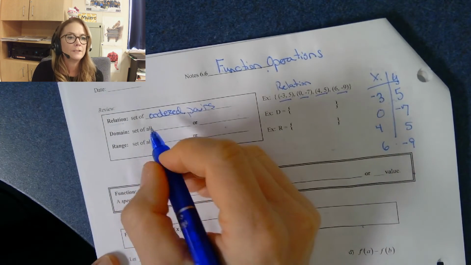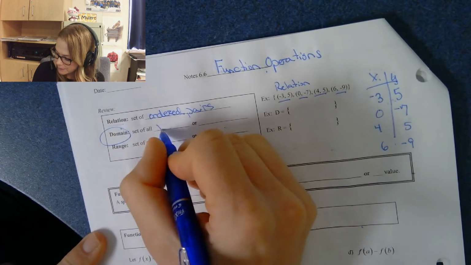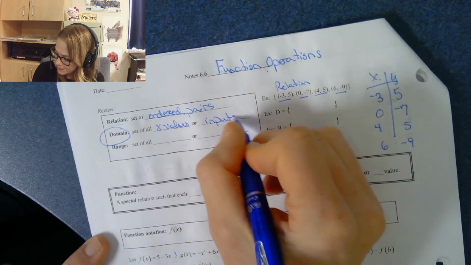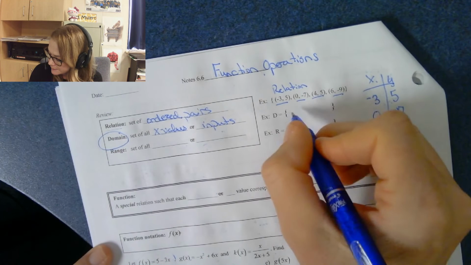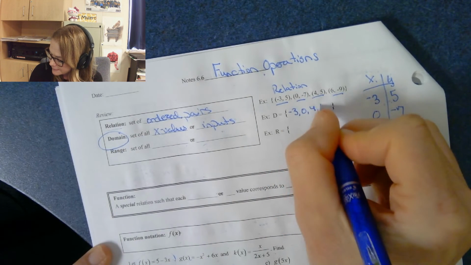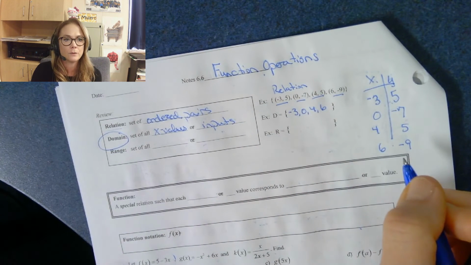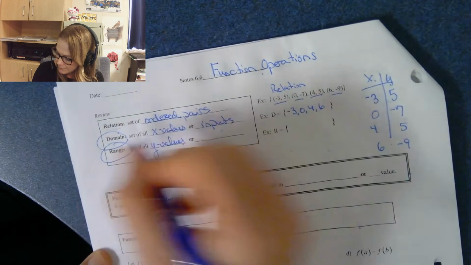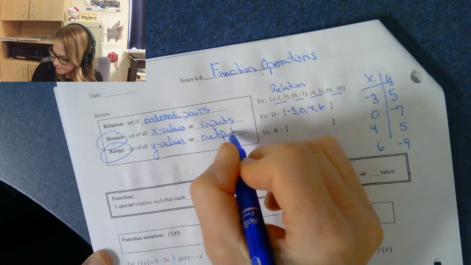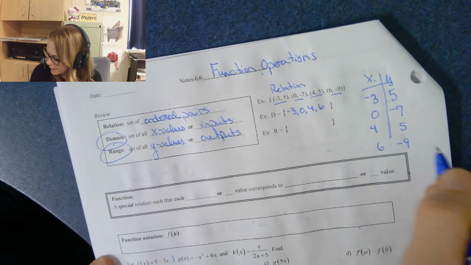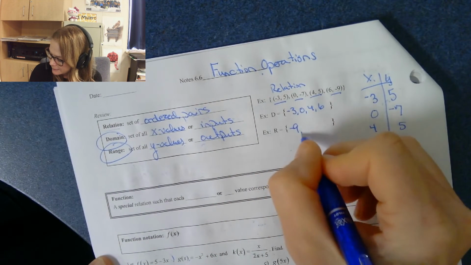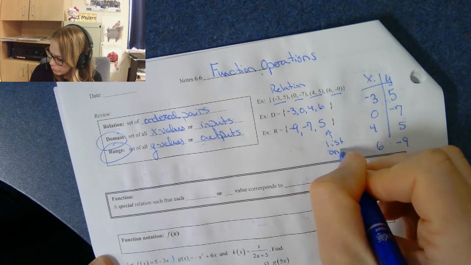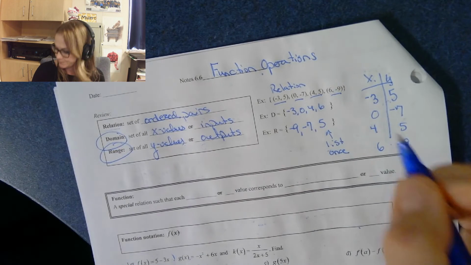Okay, so the domain is a vocabulary word we use. This describes all the x values or all the inputs. So the domain here is -3, 0, 4, and 6, and put these in sequential order. And then the range is the set of all y values or outputs. So the range here is -9, -7, and then 5. You only want to list that once.